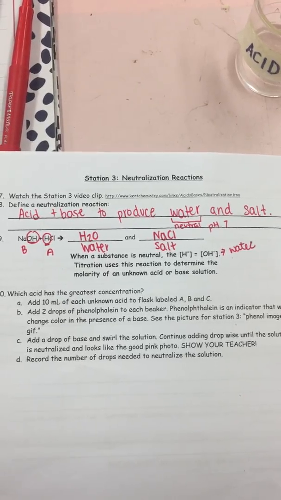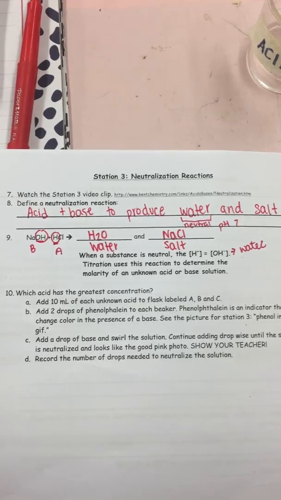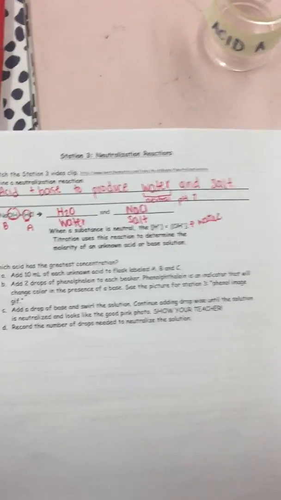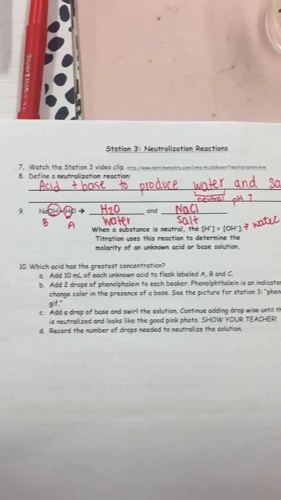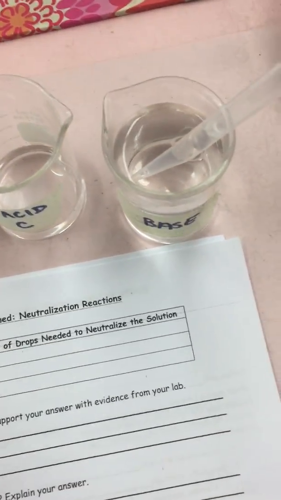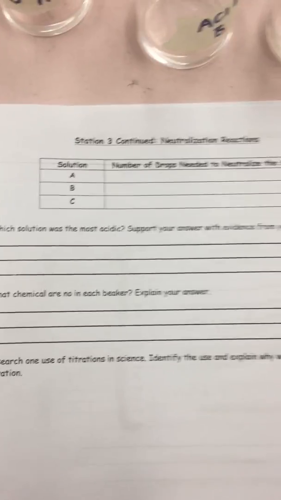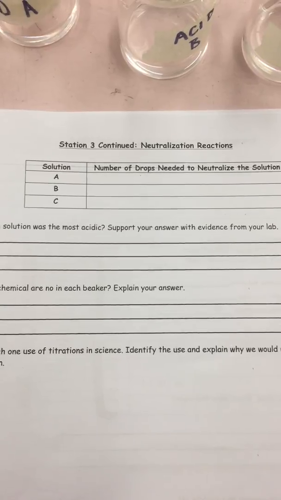In this lab, you will be looking at a titration reaction. We will be using an indicator to find out when the acid and base concentration is neutral. In this lab, we will be looking at 3 different acids, A, B, and C. The 3 acids are all clear liquids, and our base is also a clear liquid. In this table, we will be filling out how many drops of base are required to neutralize the reaction.